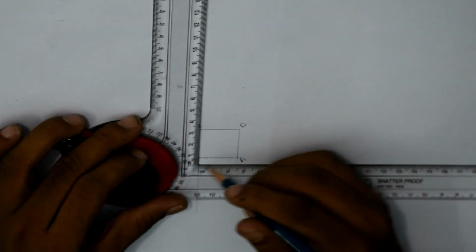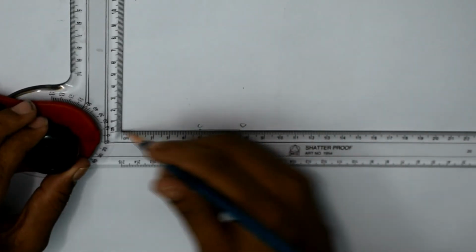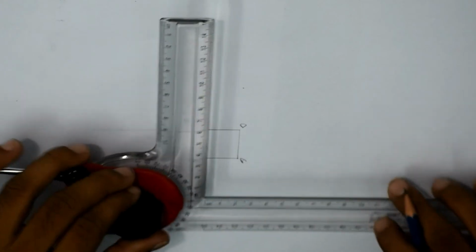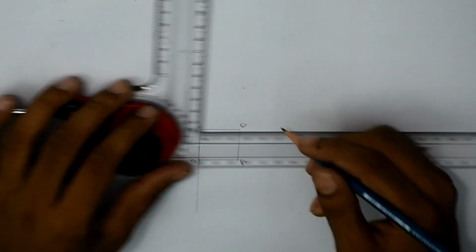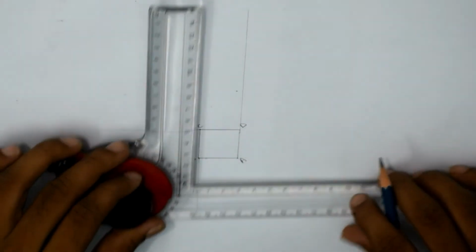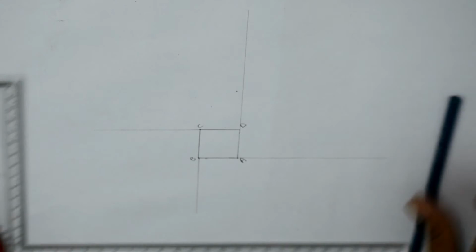See, this line is inclined to BC, so the perpendicular will be with this scale, and the line CD, so the perpendicular will be in this direction, and the fourth perpendicular.